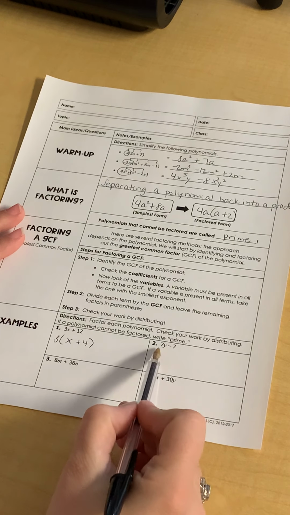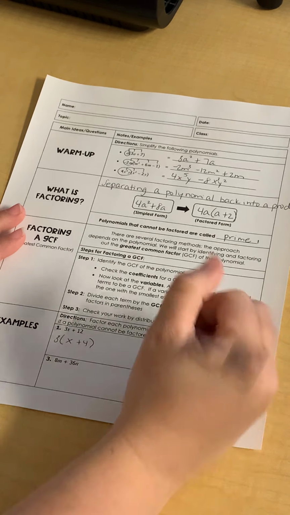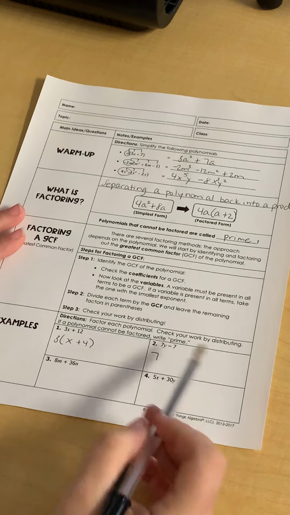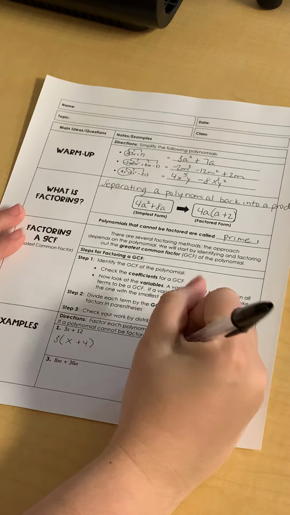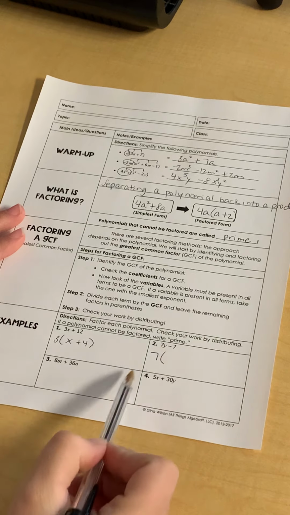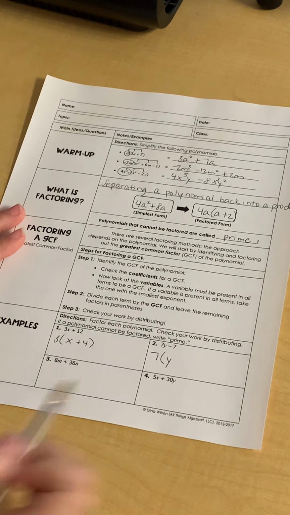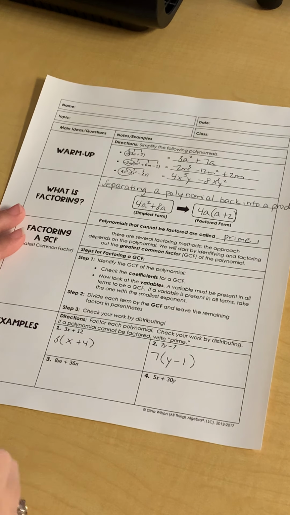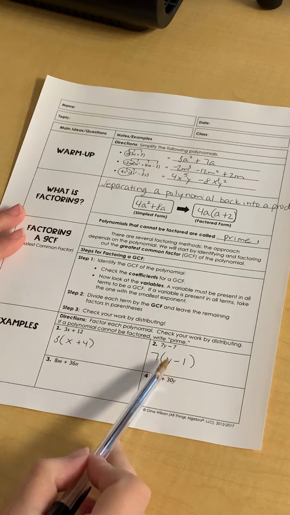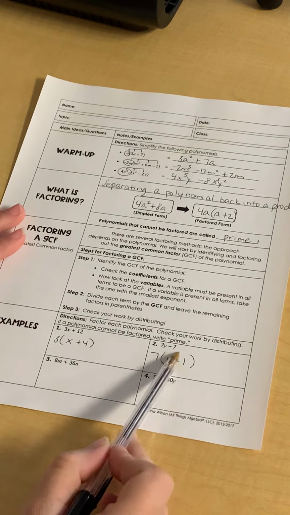Number 2, what number can you take out of both of those? We can take a 7 out of both. Okay, we don't have a y in both, so you can't take out a y. 7y divided by 7 is y. Negative 7 divided by 7, negative 1. Check yourself by distributing. 7 times y is 7y. 7 times negative 1 is negative 7.